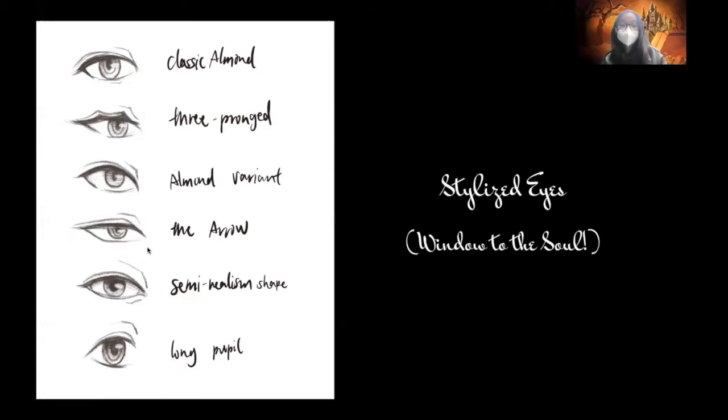So shapes like this one or this one are great for antagonists, villains, or characters with chiseled features, or cold, refined characters. Whereas eye shapes like this one are great for protagonists, characters that are warm or friendly or endearing.